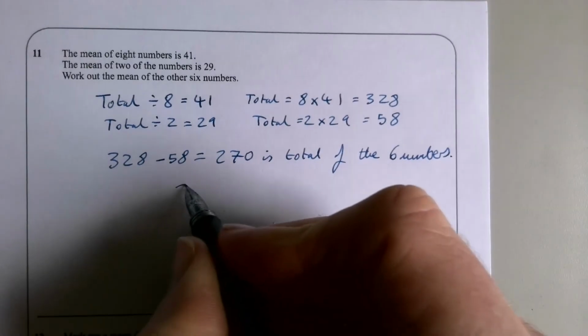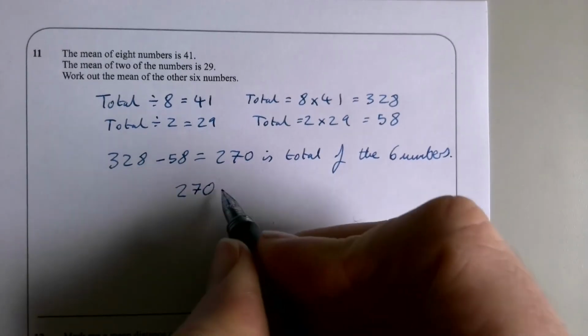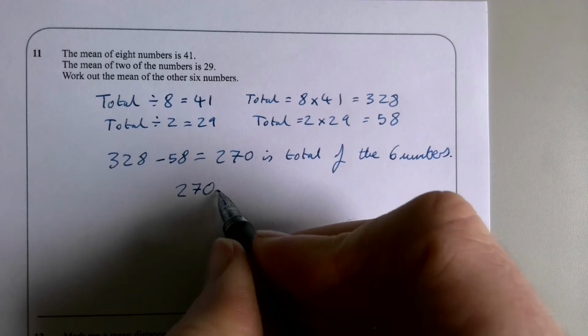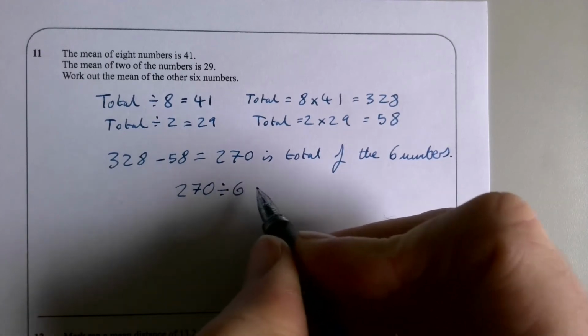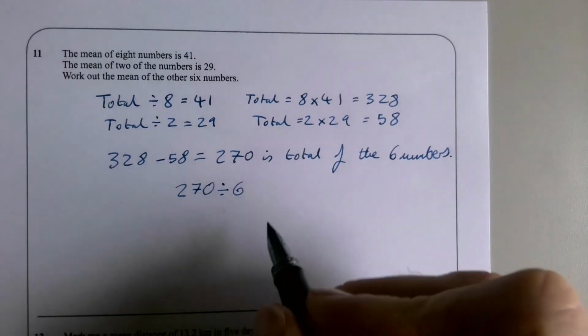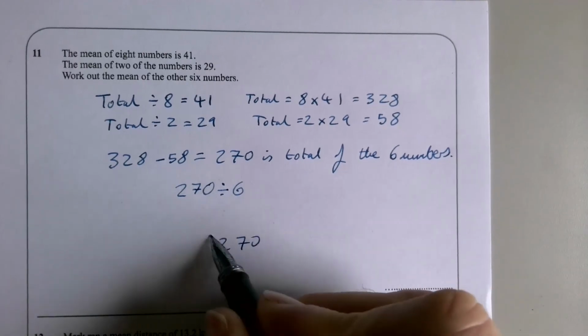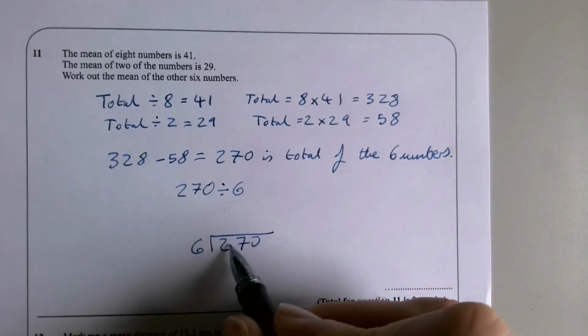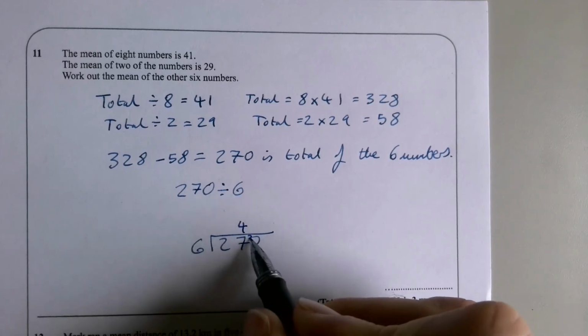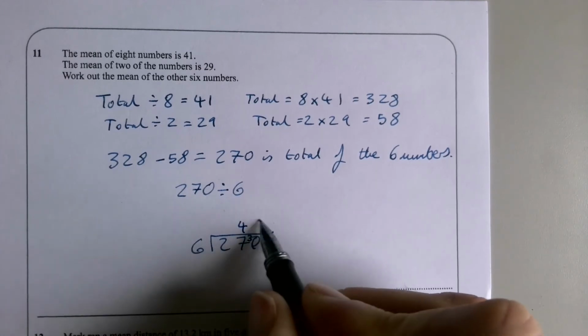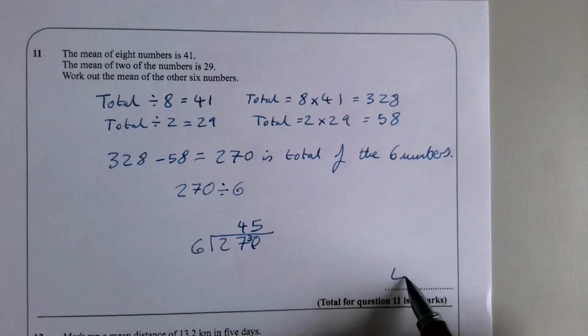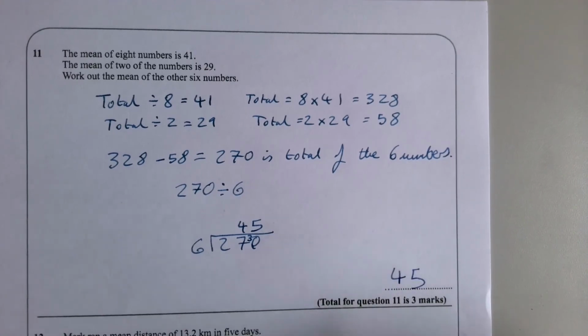So we're going to do 270 divided by 6. 6 doesn't go into 2, into 27, 6 goes 4 times with 3 left over, into 30 it goes 5 times, so the mean of the other 6 numbers must have been 45. That's the sort of question a lot of people leave blank in an exam. Although it's not that difficult, it can be tricky to see where you've got to go.